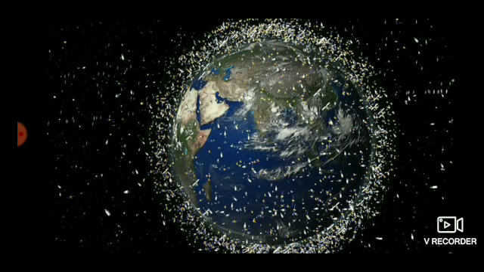Now this is the picture where you can see a number of satellites revolving around the Earth, and most of them become space junk. These are called space debris. There are inactive artificial satellites and their broken parts.